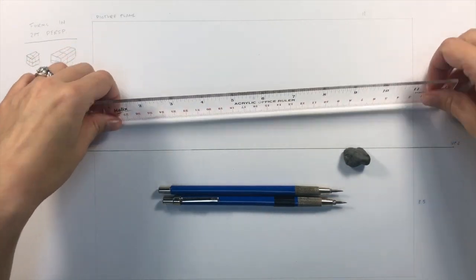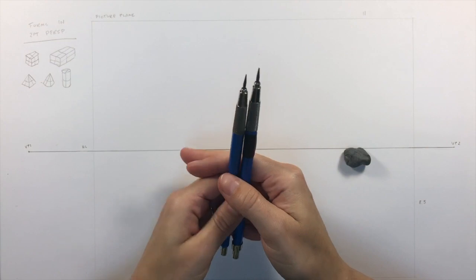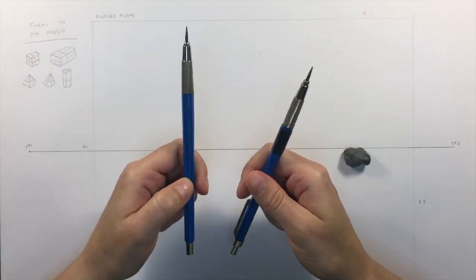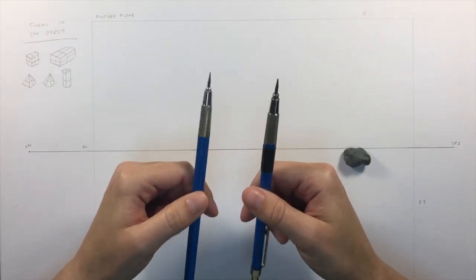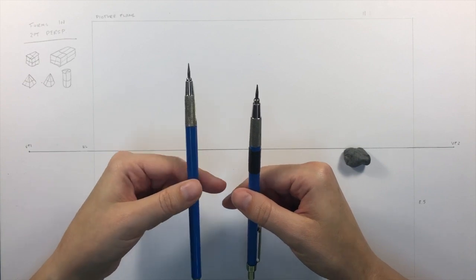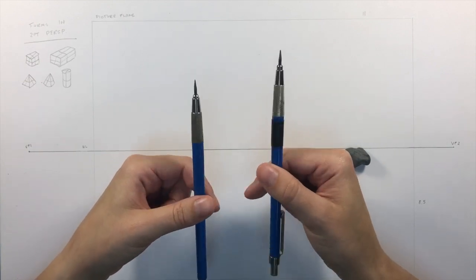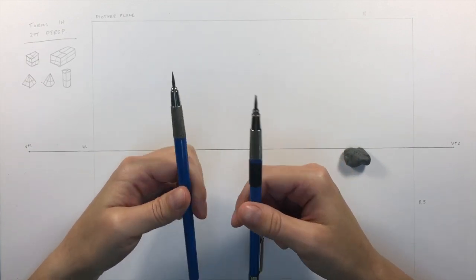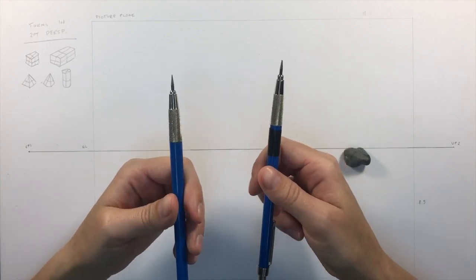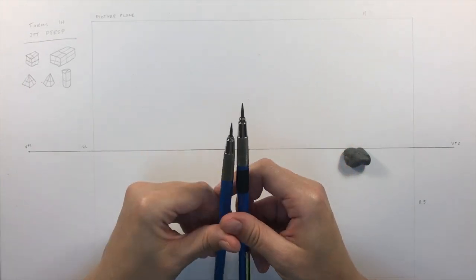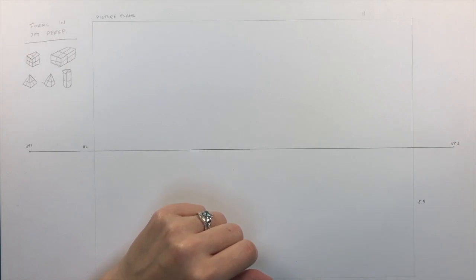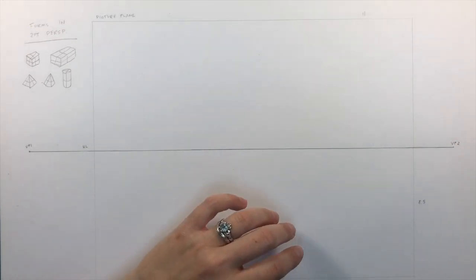Okay, so we have our rulers here. We have 2 pencils. We have our HB and our 2B, as long as they're 2 different leads. That way we can have light lines with the hard lead and darker lines with the soft lead. That way we can help see your work and not have everything super distracting if all the lines are the same darkness. And then we just have an eraser here.